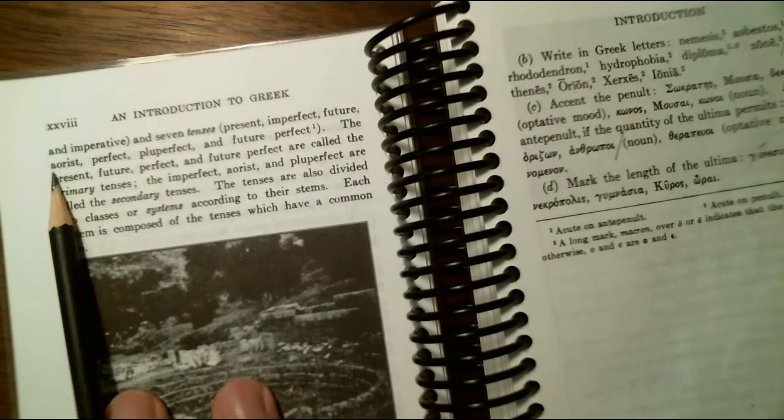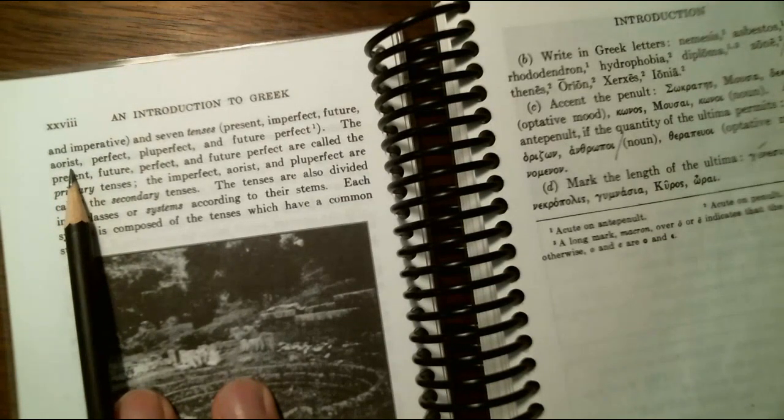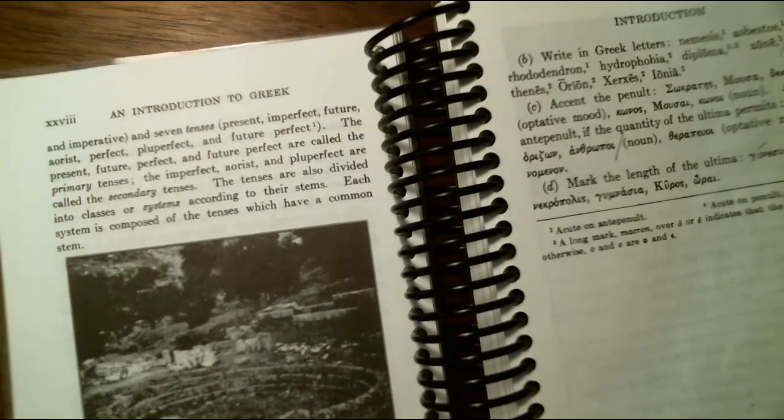Aorist means without a boundary stone, so without parameters. I had a professor tell me it's just like the Nike slogan, just do it. That's aorist, right? It is just done. There's no real boundary as to where this verb stops and ends in time or effect. It's without boundaries. Aorist, right?